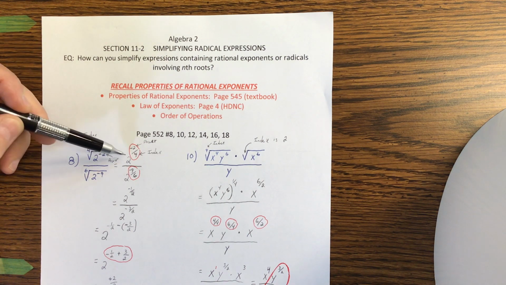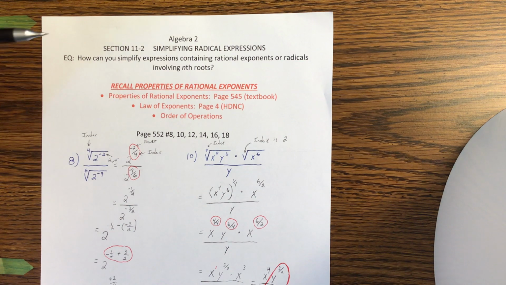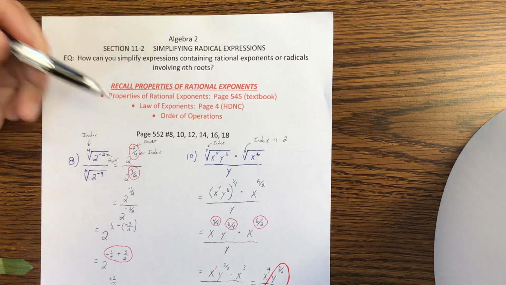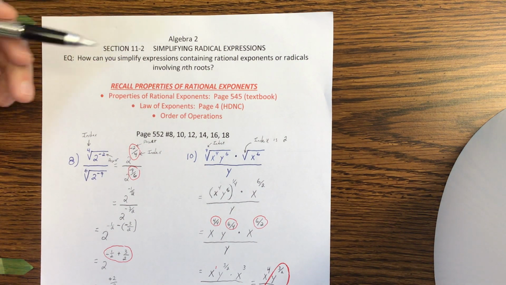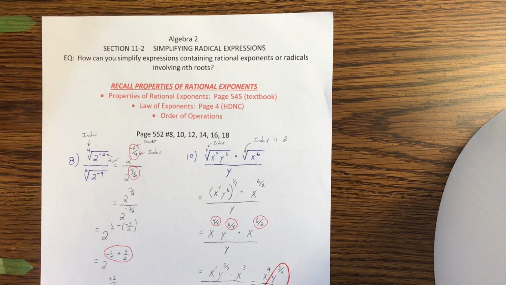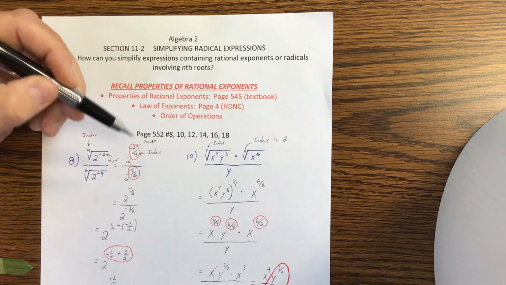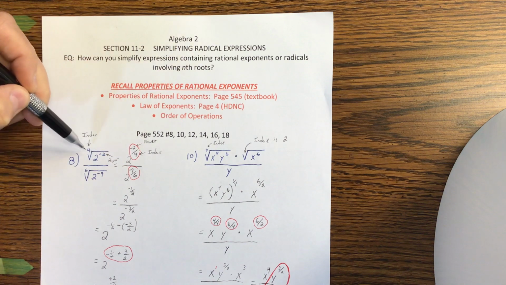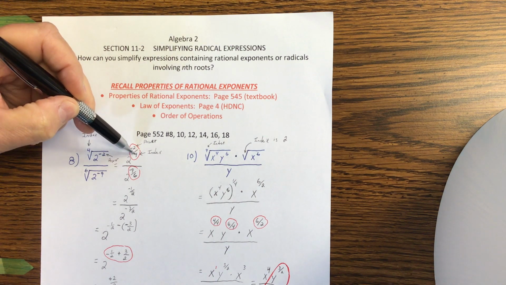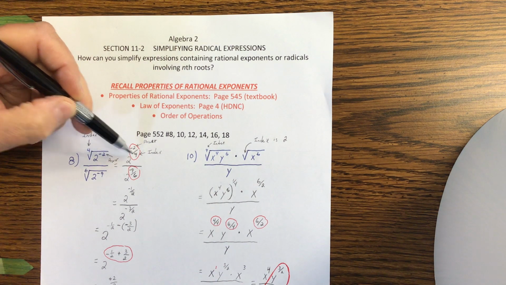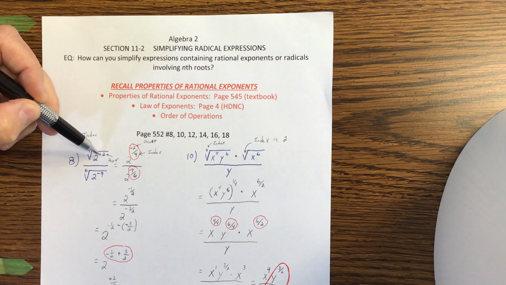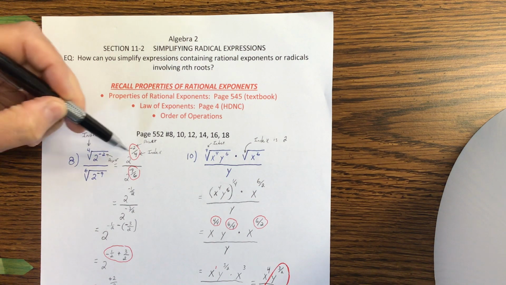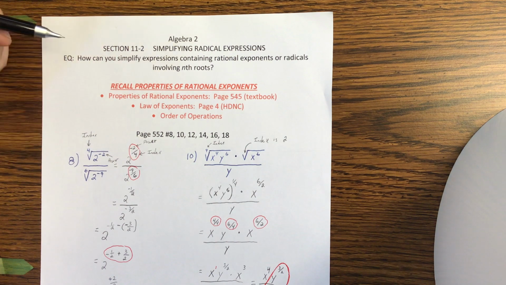Everything I'm showing you is just a recall of what we've already worked from section 11.1 or before we left on break. Again, the index is always going to be the denominator of your rational exponent, and the power of your radicand will always be the numerator of your rational exponent.